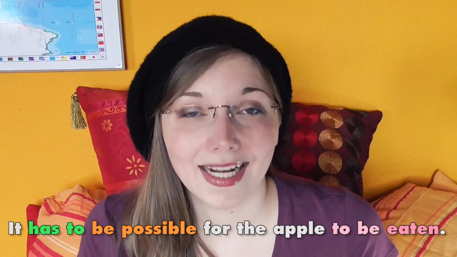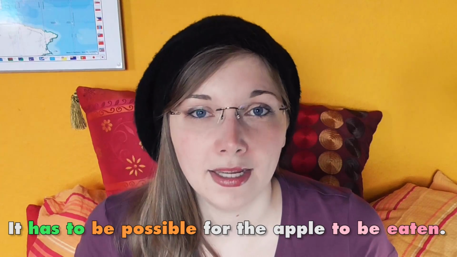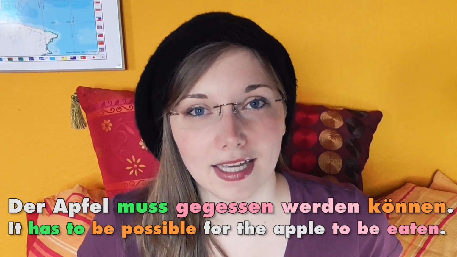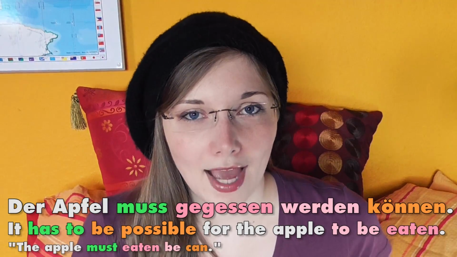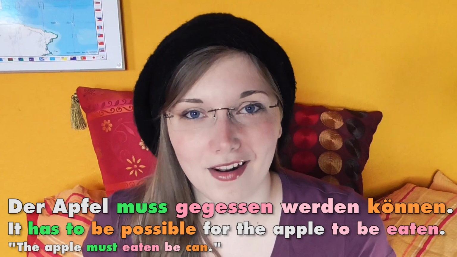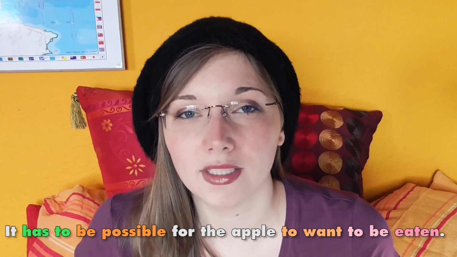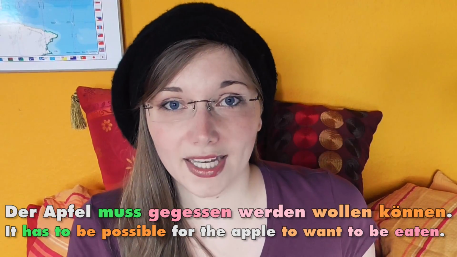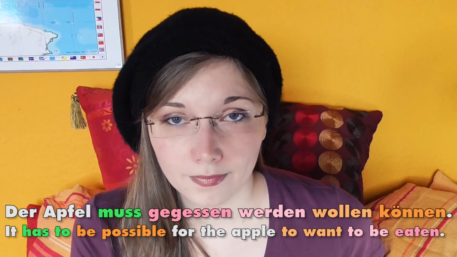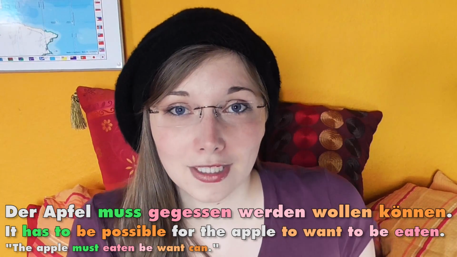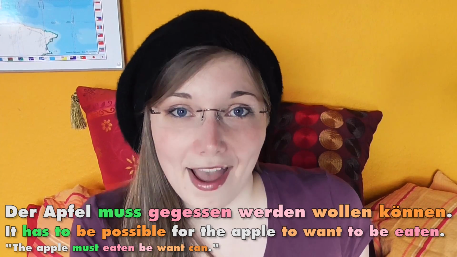Or another example, it has to be possible for the apple to be eaten. Der Apfel muss gegessen werden können. The apple must eaten be can. Or to take it a step further, it has to be possible for the apple to want to be eaten. Der Apfel muss gegessen werden wollen können. The apple must eaten be want to can.